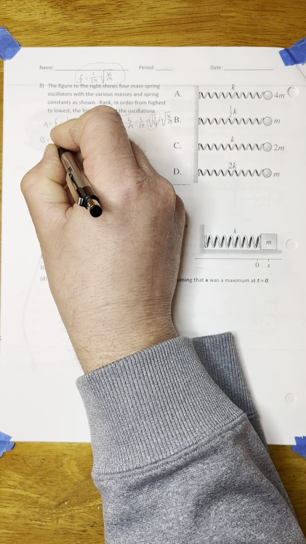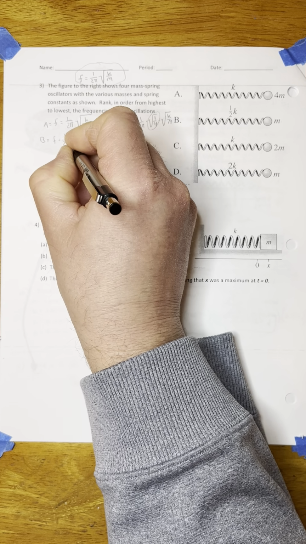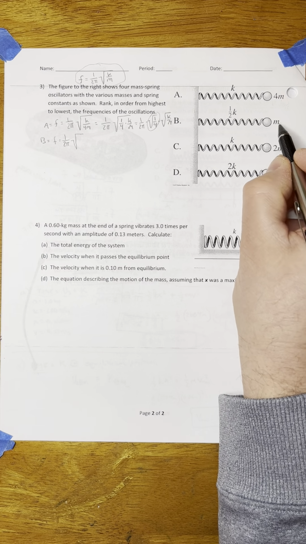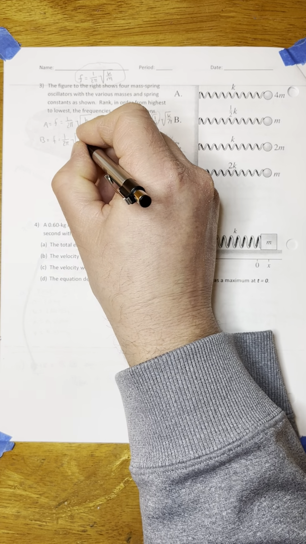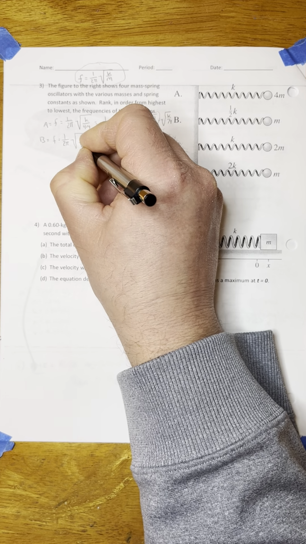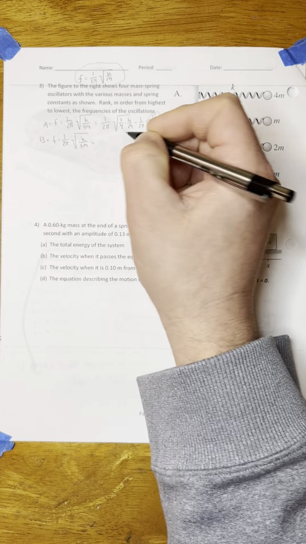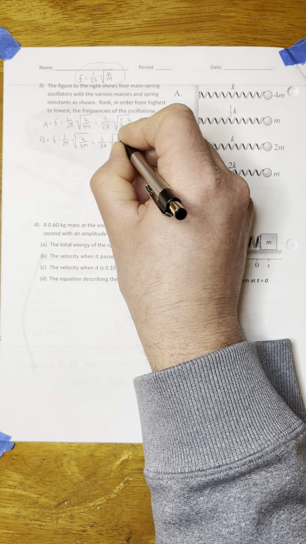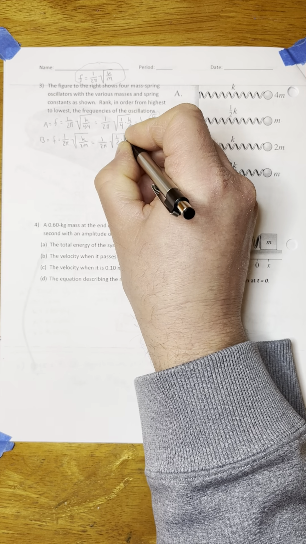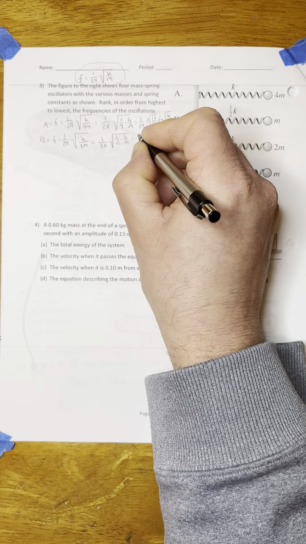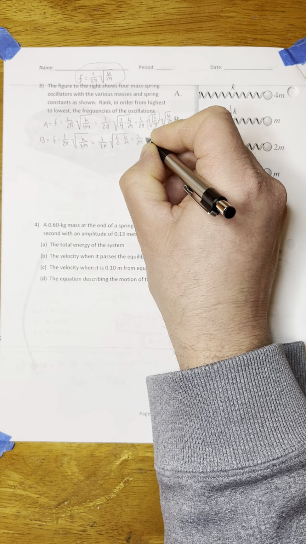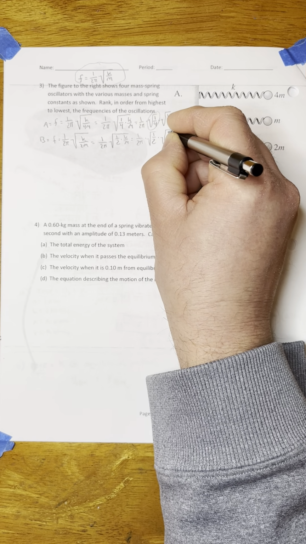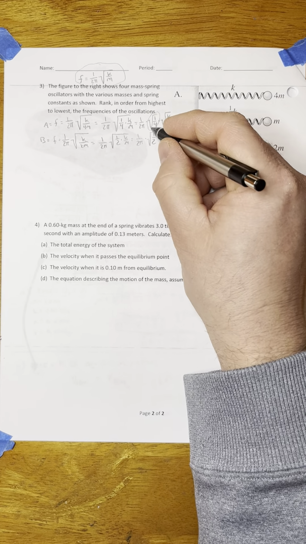System B, the frequency is equal to 1 over 2 pi times the square root of k over 2m. That's the same thing as writing 1 over 2 pi times the square root of 1/2 times k over m, which is the same as writing 1 over 2 pi times the square root of 1/2 times the square root of k over m.